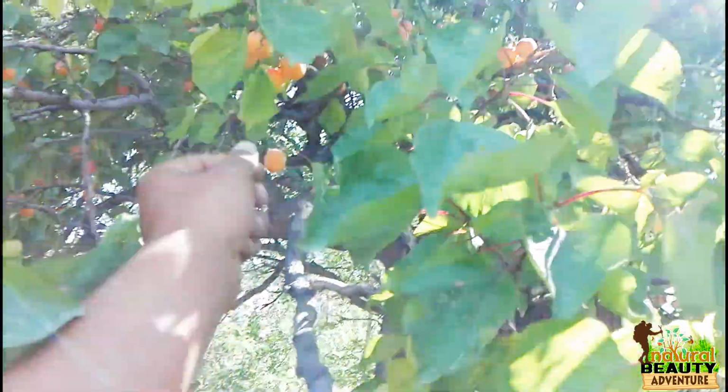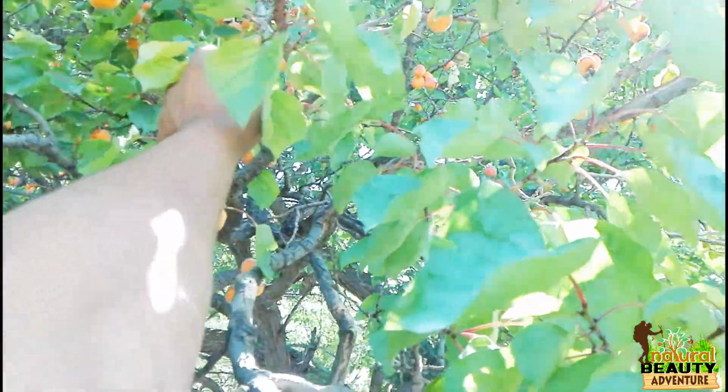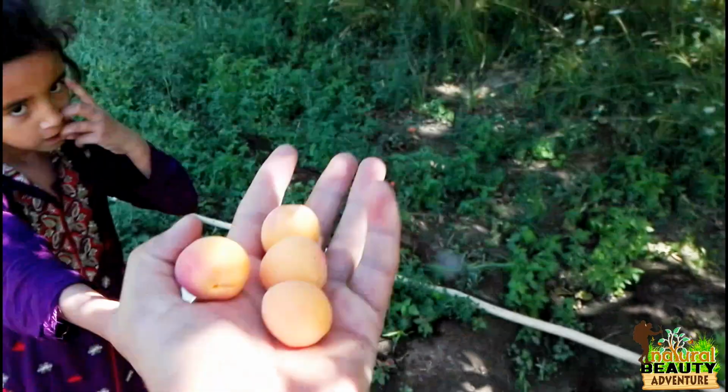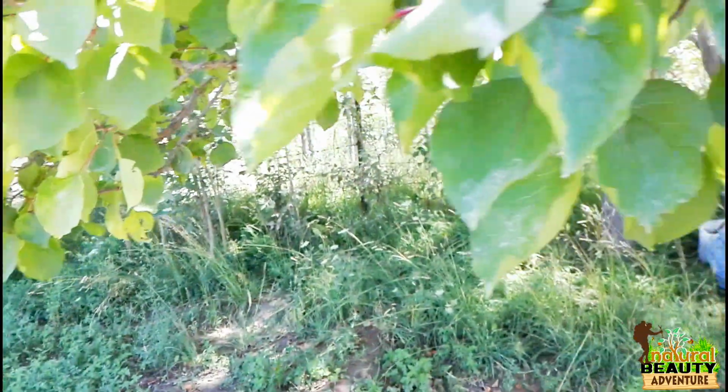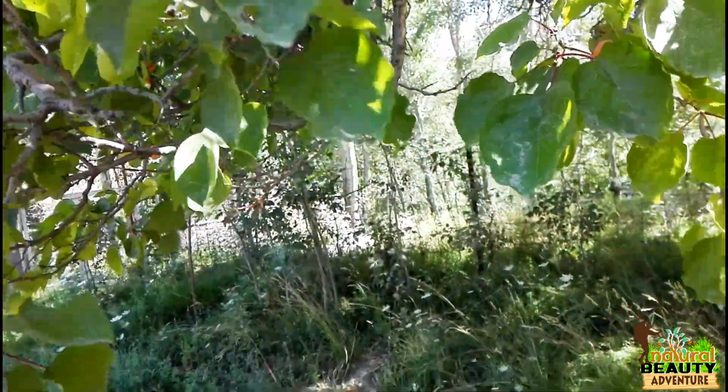Let's see, guys. We are just taking out some wafuchuli to eat today. We eat it with chafe. In Urdu it's called sattu. So we just collect a little bit for eating.